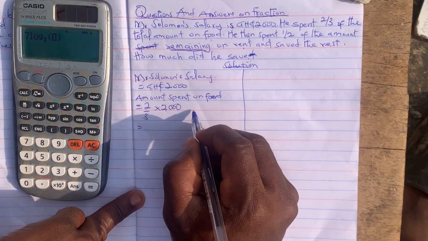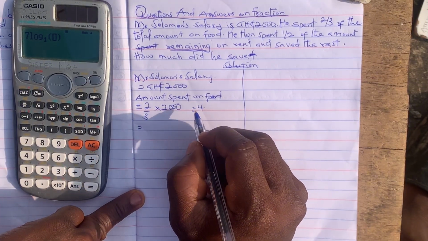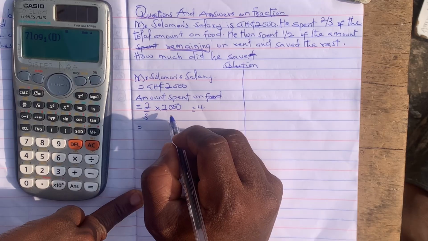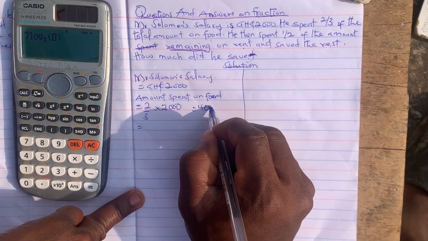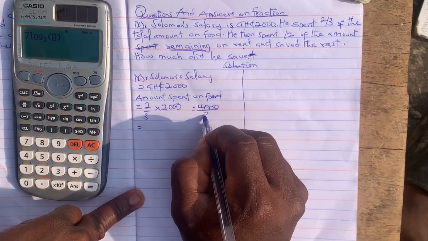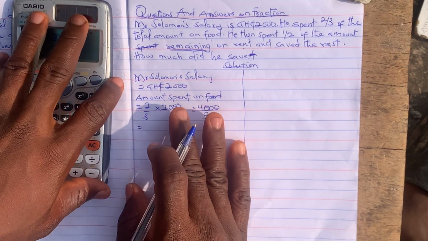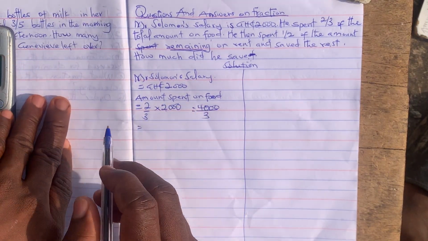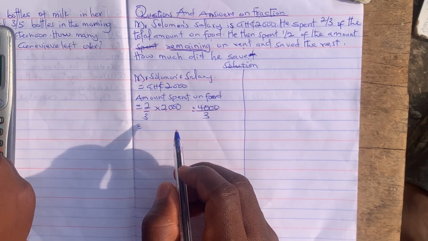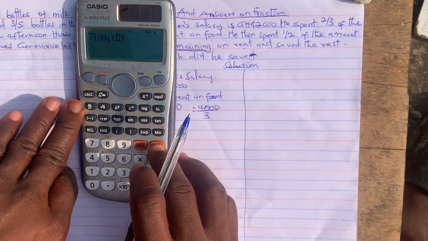2 multiplying 2 is equal to 4, then you add 4,000, so 4,000 out of 3. Here you can choose to use your calculator.